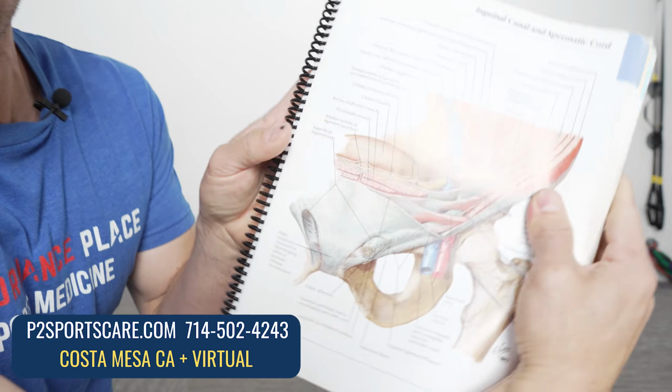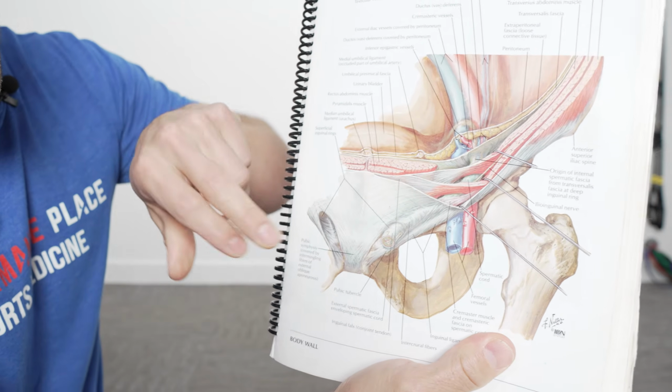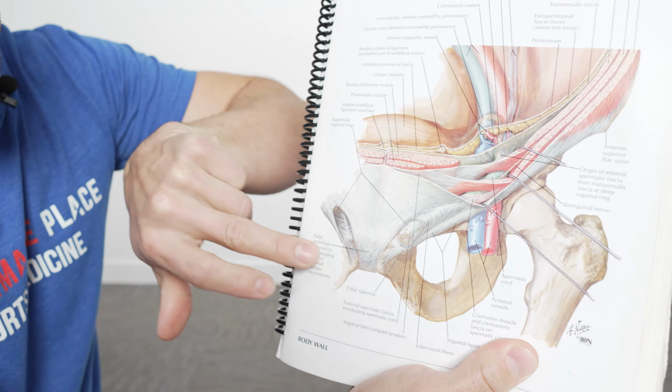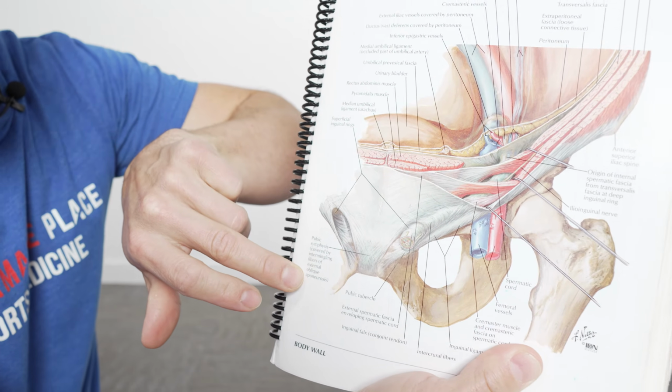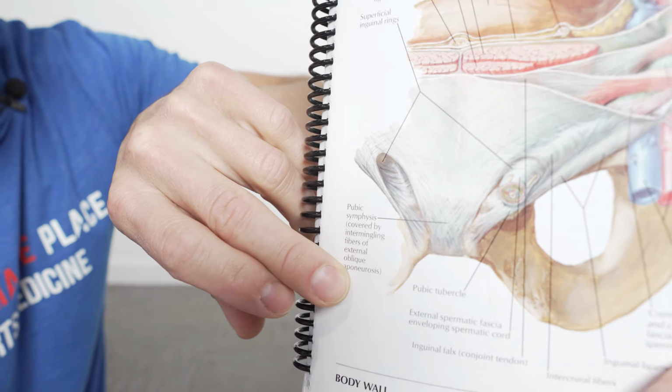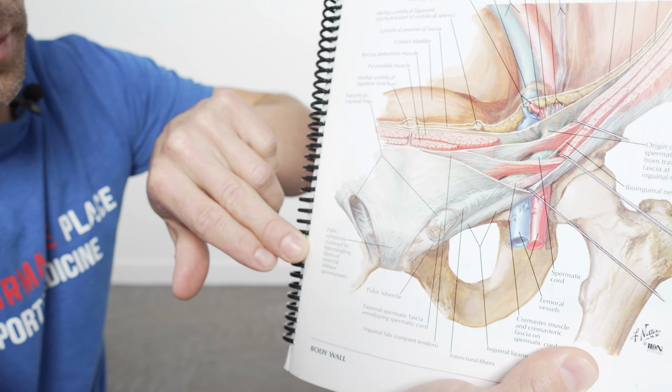So the pubic symphysis here, this picture right here is the same one that we just saw a little earlier. And then we have the middle joint right here. You can see pubic symphysis. It's covered by some of the fibers of the external oblique or the aponeurosis. So it's covered by some of the stuff that we talk about as possibly being frayed, torn, and so on.